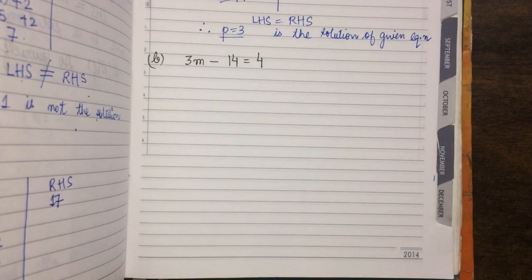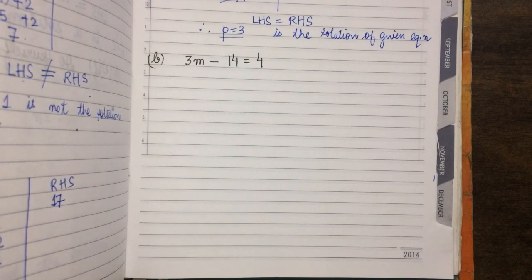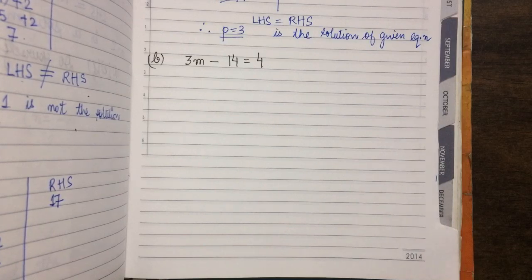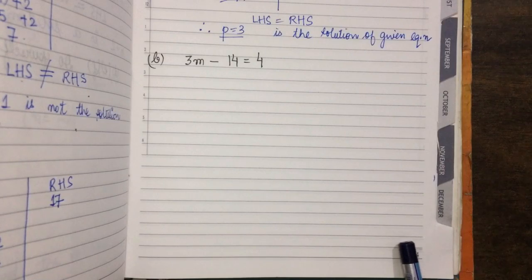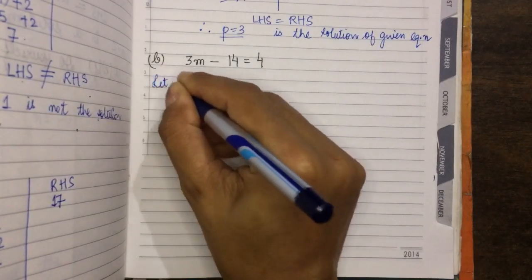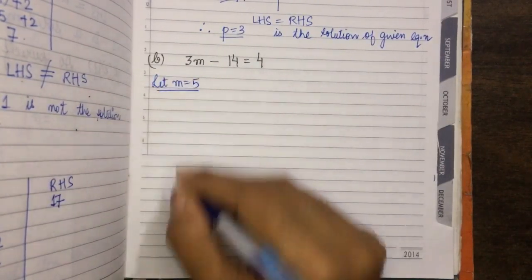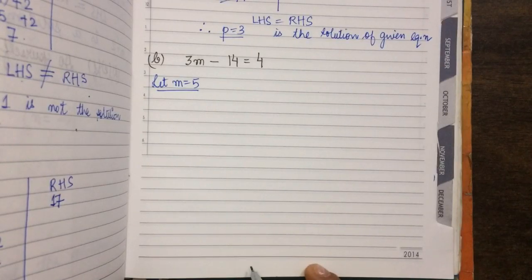This is the second part of question number 3. 3m minus 14 equals to 4. Now again I have to solve it by trial and error. So I'll try a value and see if it is right or not. What I can do is I can directly guess any value. It's not necessary that you have to start with 1. It's not important. You can start from 5 also. So here I'm going to start with 5. So let m equals to 5. This is my first guess, first try.